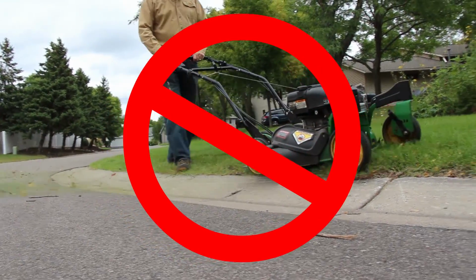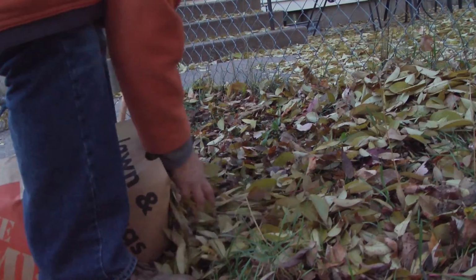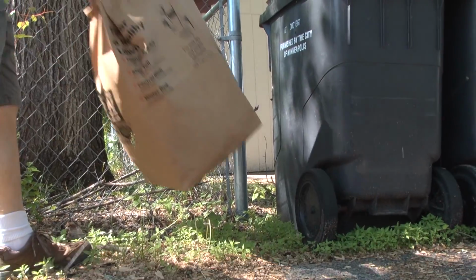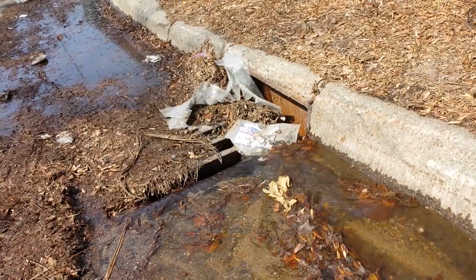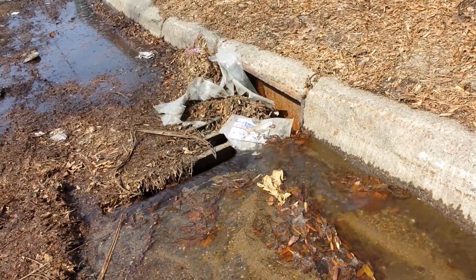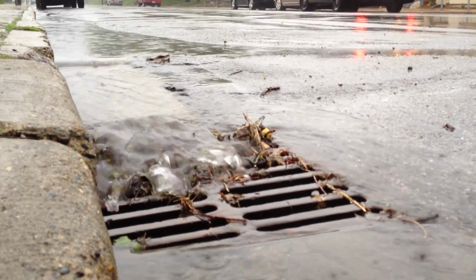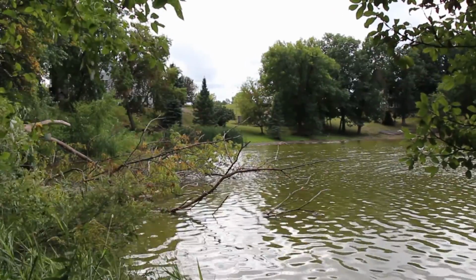If grass clippings or leaves fall into the street or sidewalk, sweep them back onto the lawn, bag them up and arrange for pickup, or drop them off at your local compost site. If clippings are not swept up, they will flow into the storm drain the next time it rains. Leaving grass clippings in the street is like adding fertilizer directly into the lakes. If I don't clean up these leaves, they're gonna end up in the Mississippi River. So let's clean them up.